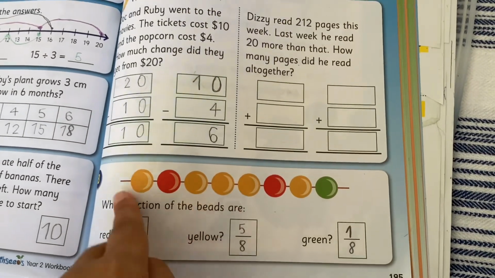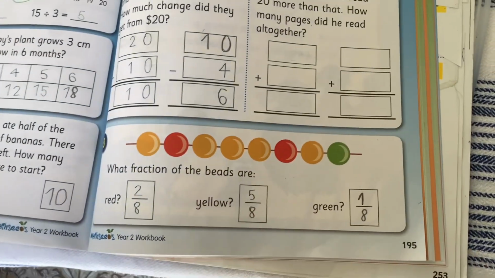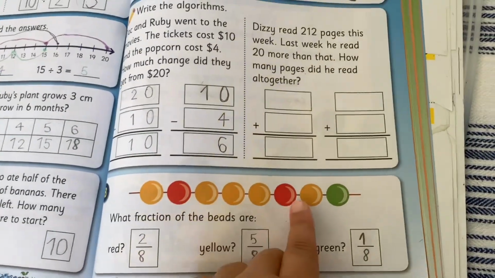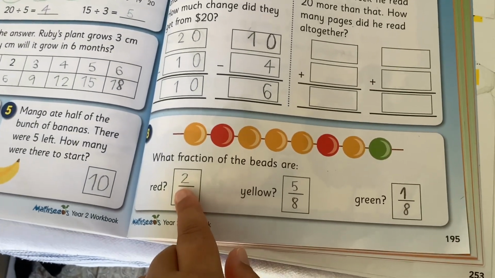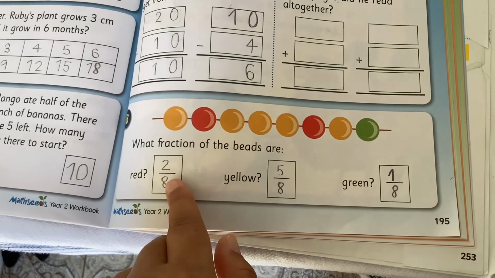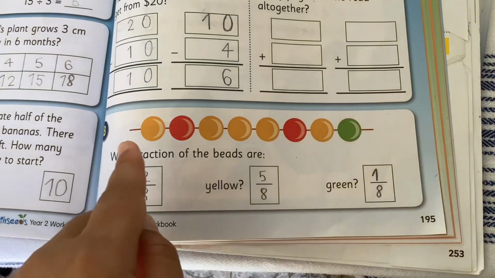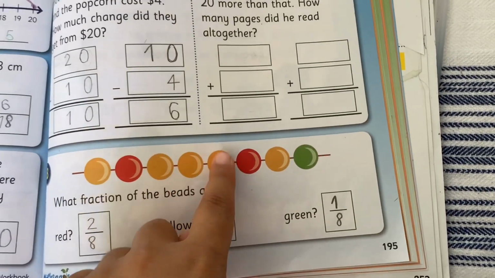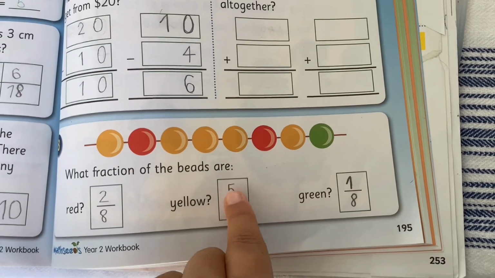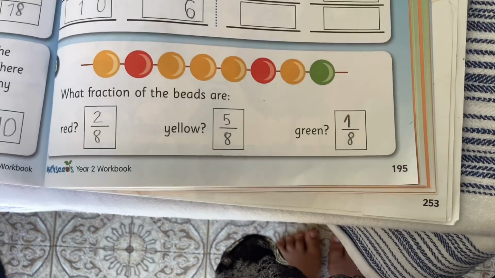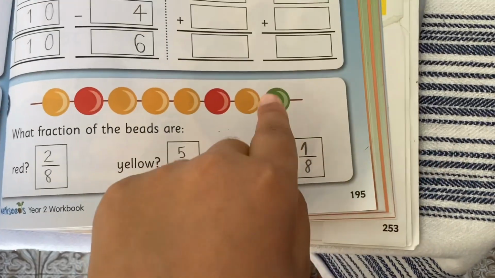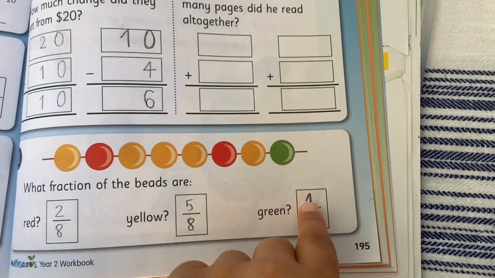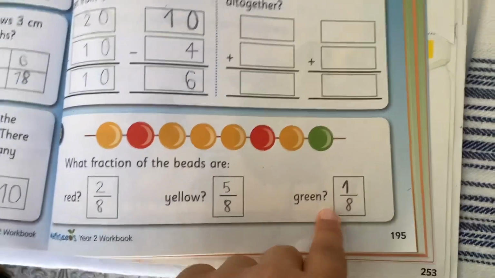So, 4, 8. There are 8 beads, and then I counted how many beads were red. 2. So the fraction of the red beads is 2 out of 8. Then I counted how many beads were yellow. 1, 2, 3, 4, 5. So the fraction is 5 out of 8 beads are yellow. And I could see that only 1 bead was green. So the fraction is 1 out of 8 beads are green.